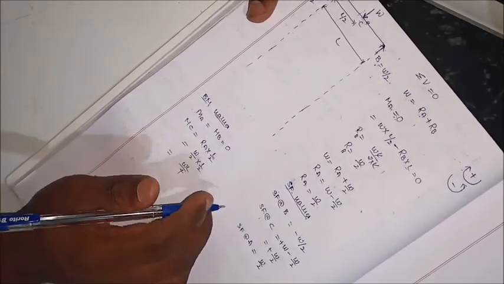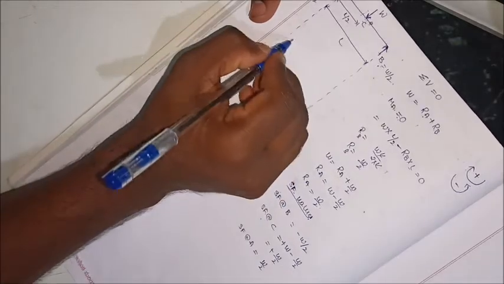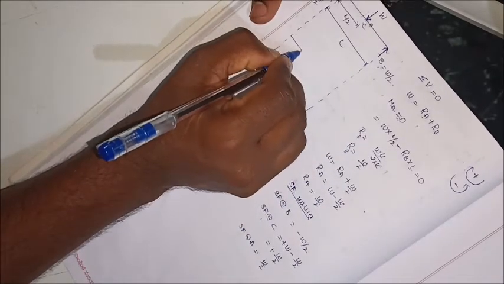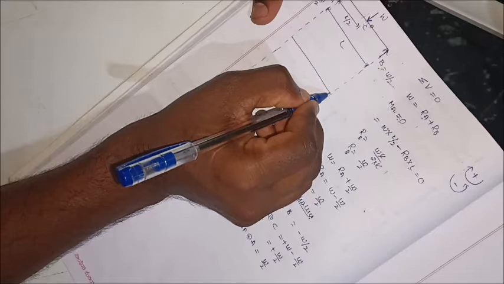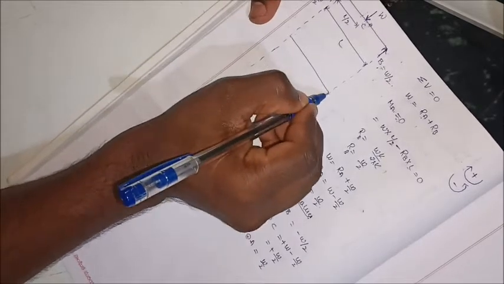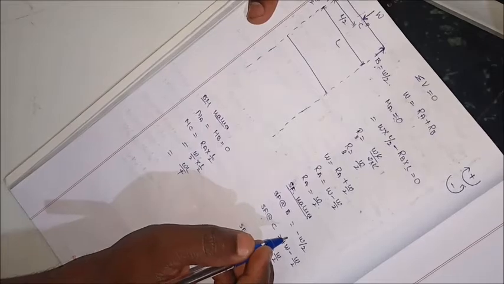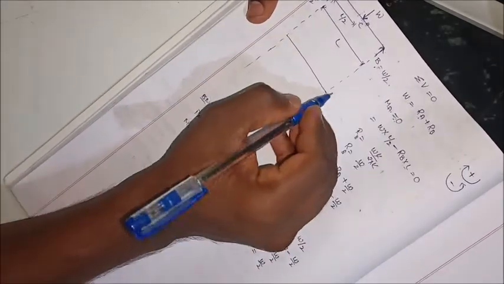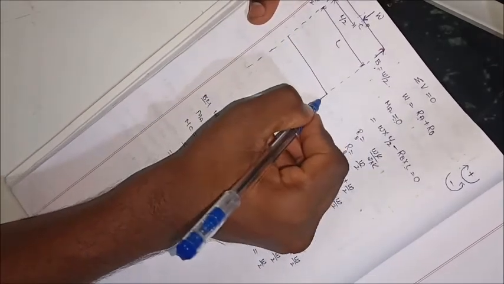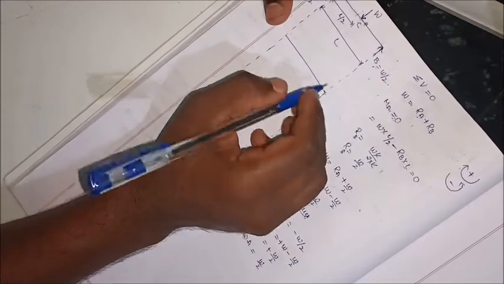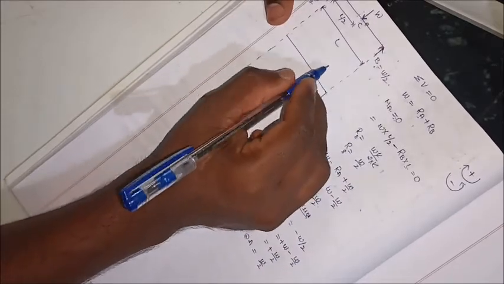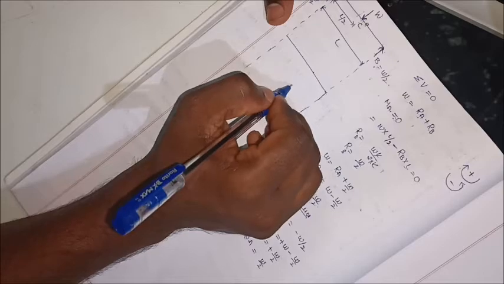Now draw the shear force and bending moment diagrams. This is the baseline of the shear force diagram, and the shear force at B is negative W by 2. You know already that positive values are drawn above the baseline and negative values are drawn below the baseline.